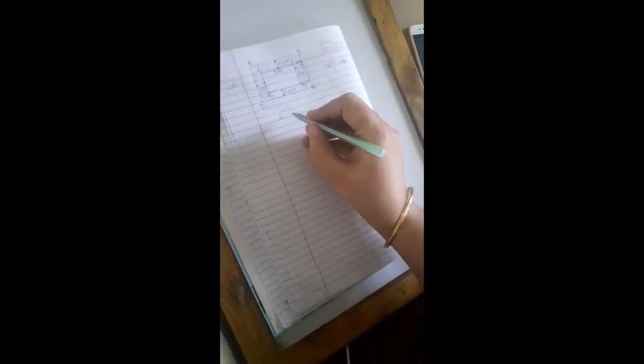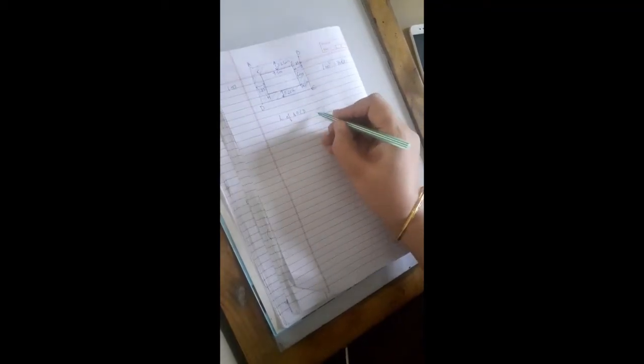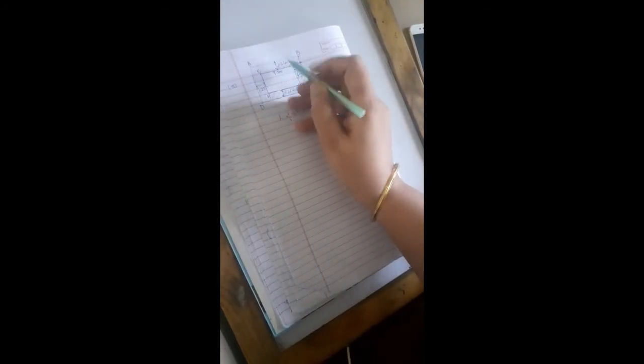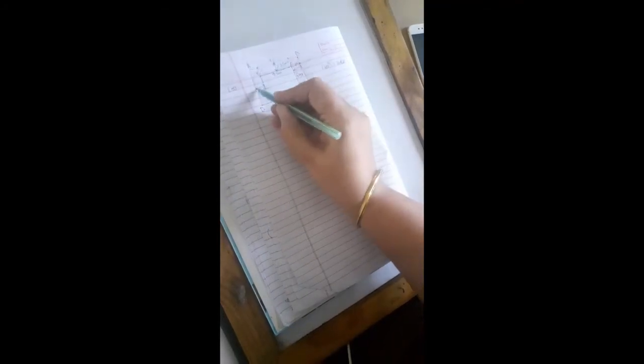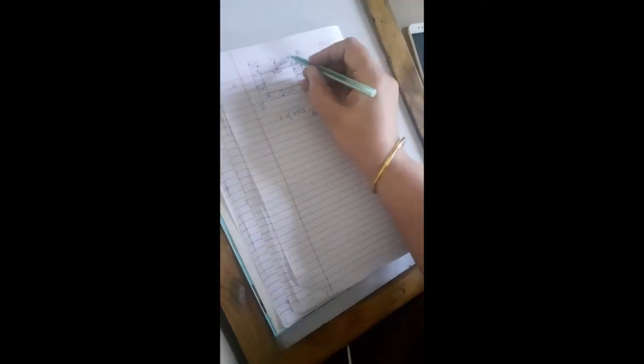So what will be the length of this ABCD? Means what will be the length of AB? Now see, this is 9.5 given, so from here to here also it's 9.5. How much is this? 1.25. So I have to add to 9.5 the 1.25 on this side and 1.25 on this side.